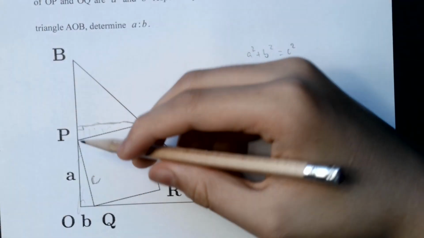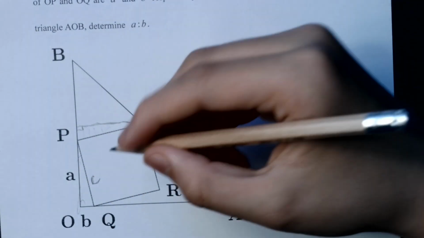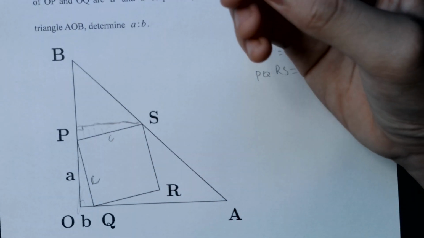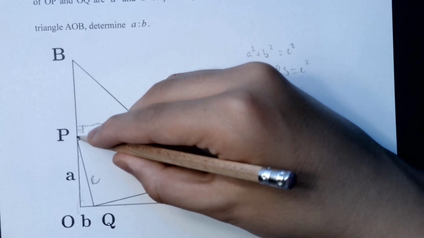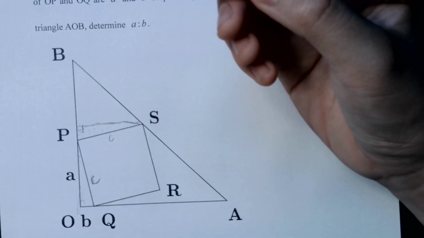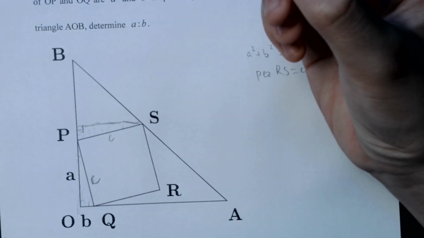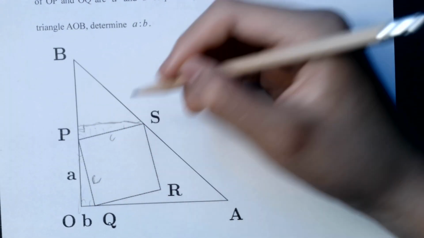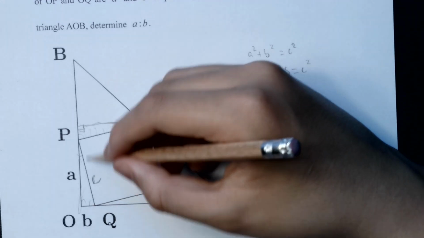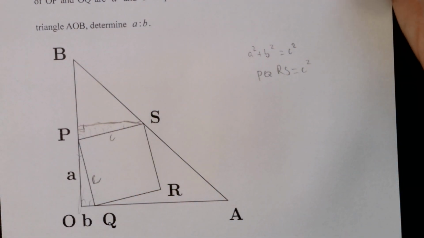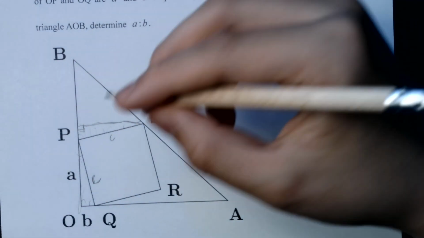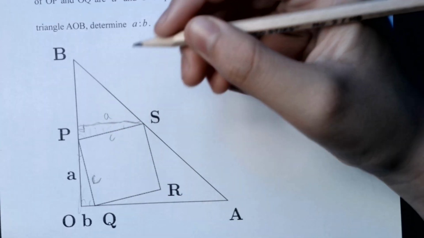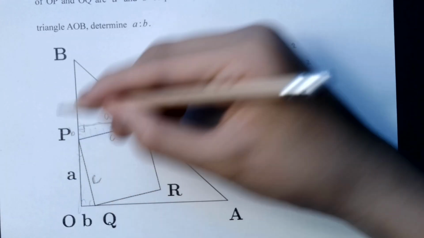Well, as I said before, in a square, all these sides are the same, which means that PS is also going to be equal to c. We also see here that there's a right angle here, and this angle plus this angle is going to be equal to 90 degrees, and this angle plus this angle is also going to be equal to 90 degrees. So this angle and this angle are equal to each other, and this angle here and this angle here are also equal to each other. So in other words, we have a similar triangle here. Not just a similar triangle, a congruent triangle too, because we also know that these sides here are the same. And so this side here is going to be equal to a, and this side here is going to be equal to b.